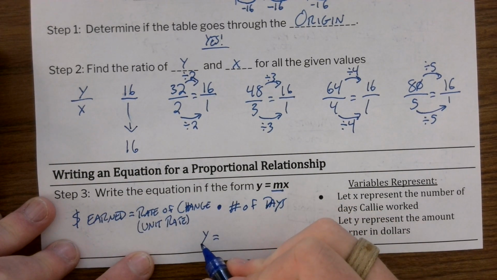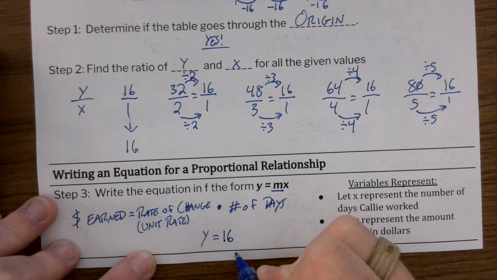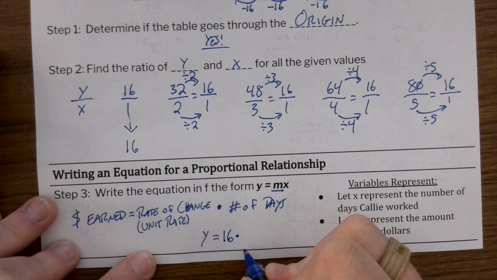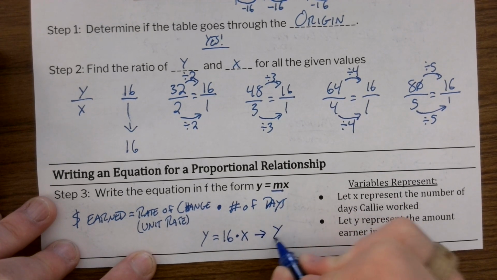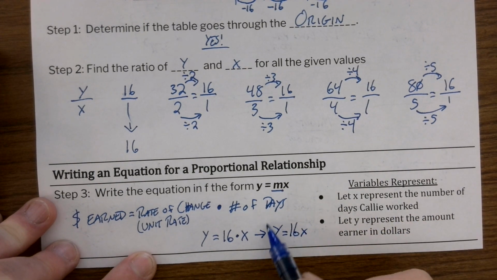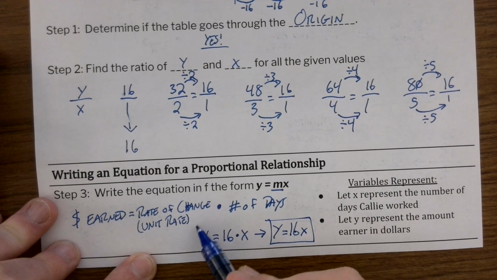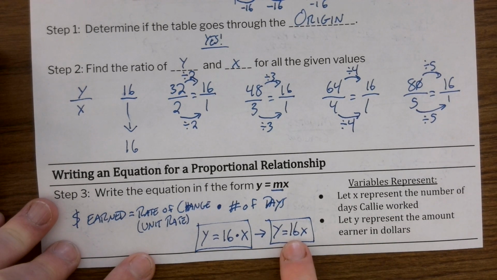So we would say y, the money earned, is equal to 16 times the number of days, x. You might also see this without the multiplication sign, y equals 16x. So these are both the same thing. How much money she earns is equal to 16 times the number of days she works. So she's earning $16 per day.